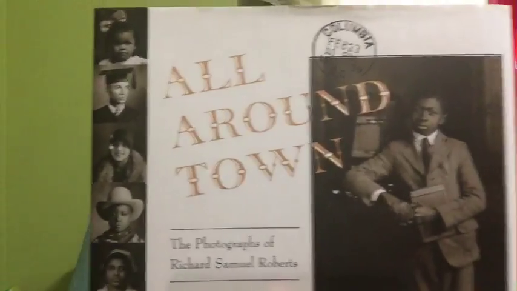This one, oh, I love this one. This is a book called All Around Town. Now, this book is not cheap. I think I spent maybe $15 for it, but sometimes you can run all the way up to $40, $50 for this particular book. But what I want to tell you is to check your public library first, because they do have this book in most public libraries.